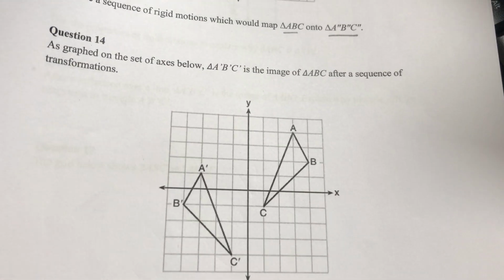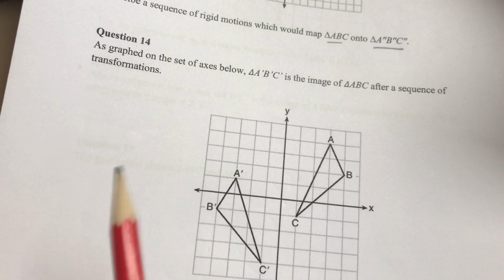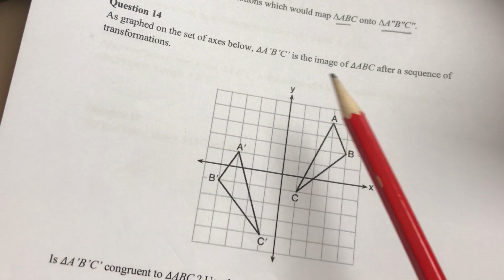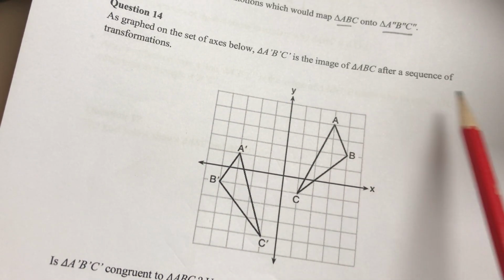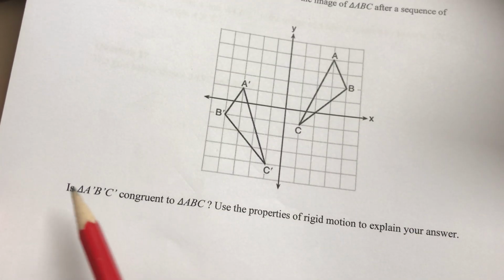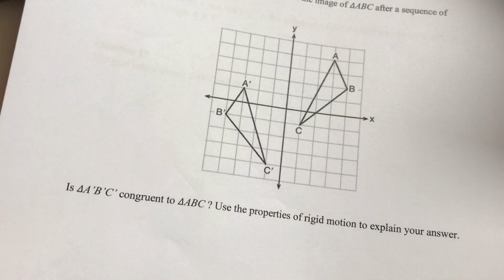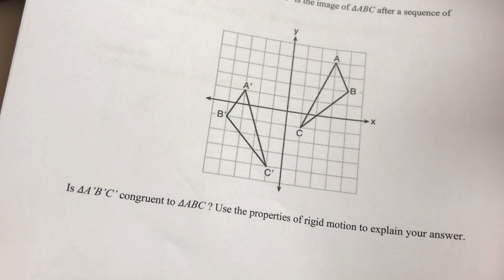Hello, this is the second video for Unit 1. So question 14, we have the graph below, the image of triangle ABC after a sequence of rigid motions. Are the triangles congruent? And use the properties of rigid motions to explain your answer.